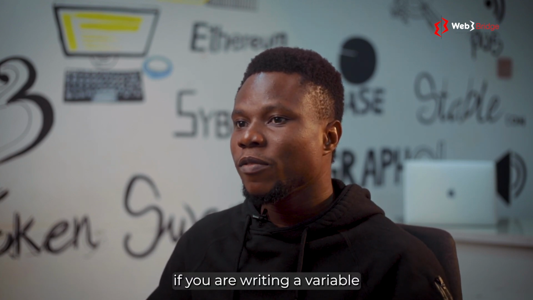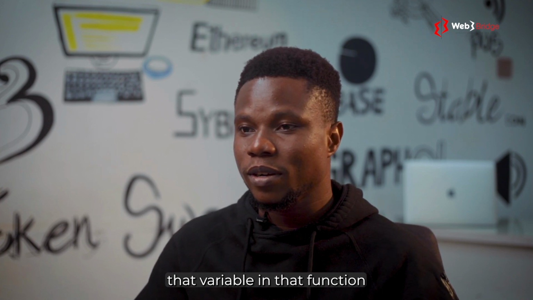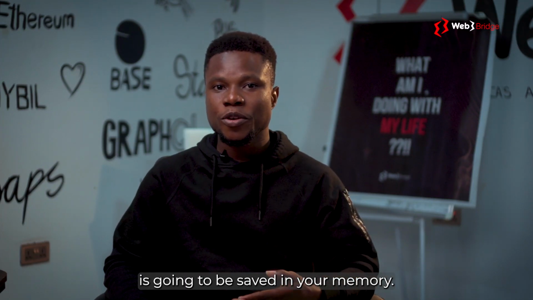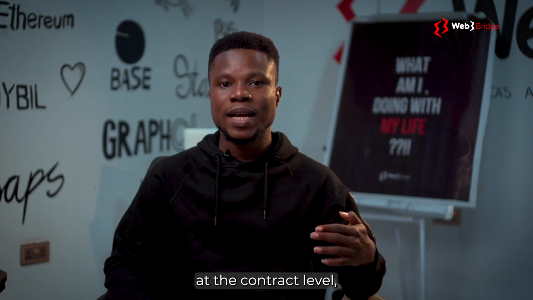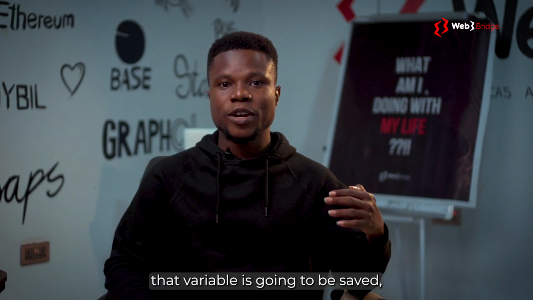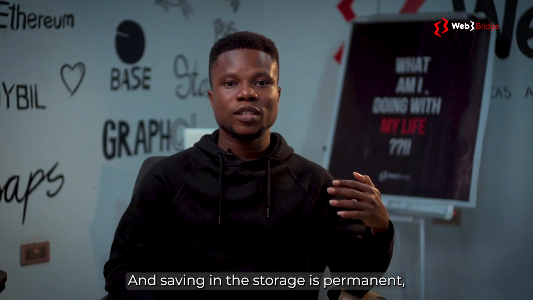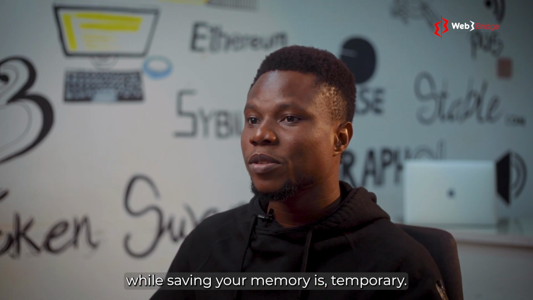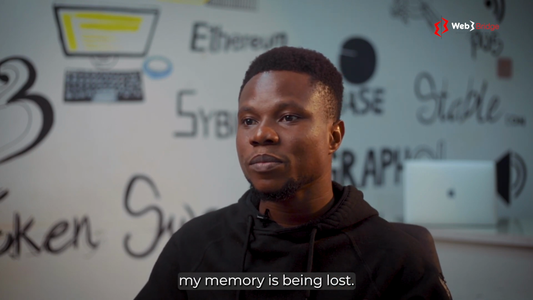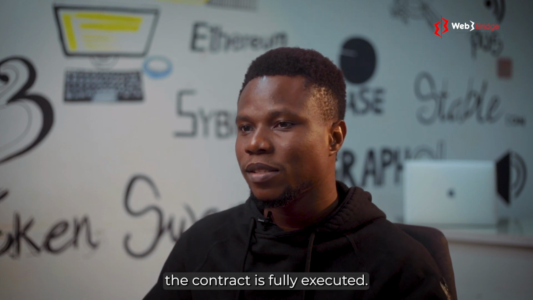So if you're writing a variable in a function, that variable is going to be saved in memory, while if you are writing a variable at the contract level, that variable is going to be saved in storage. Saving in storage is permanent, while saving in memory is temporary. So whatever you save in memory is lost after the function you call in the contract is fully executed.